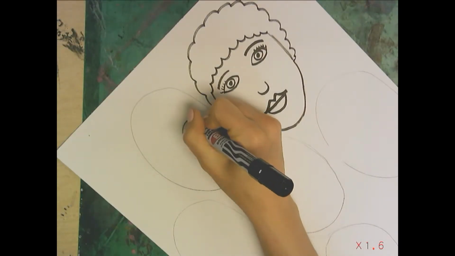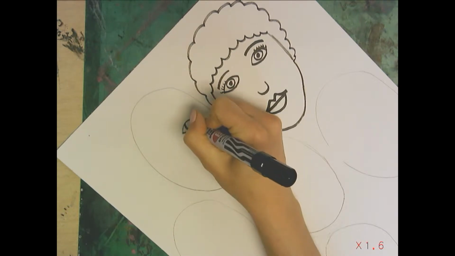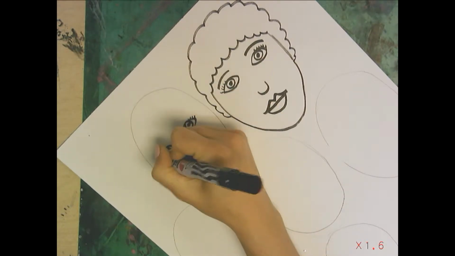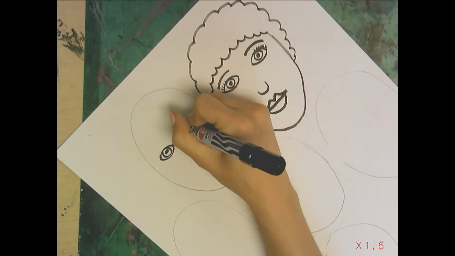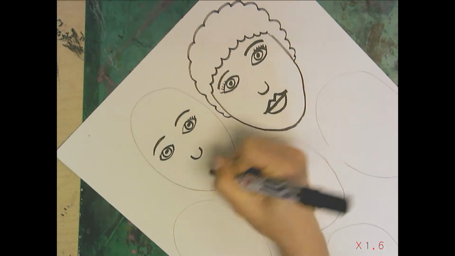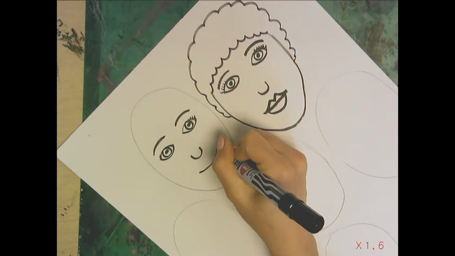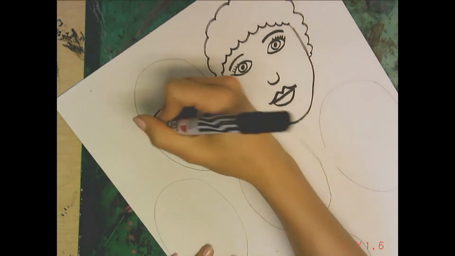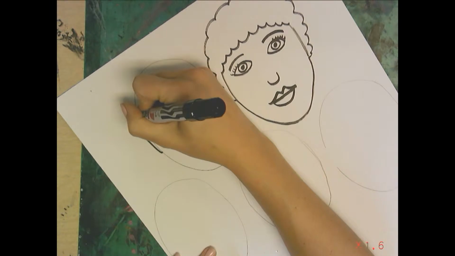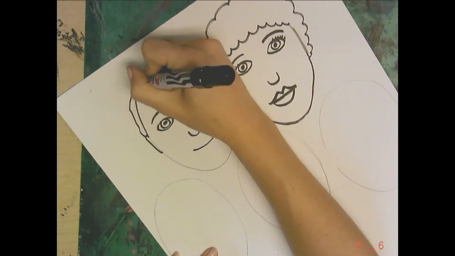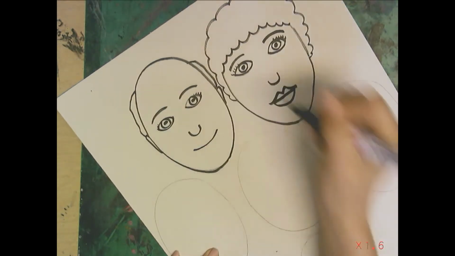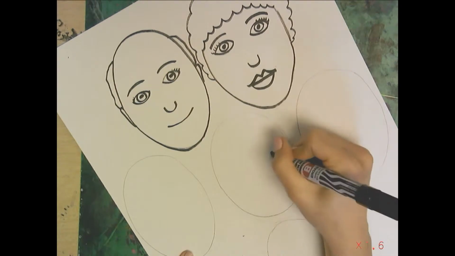On to my dad. So my dad's going to have football-shaped eyes. We all have football-shaped eyes. He has eyelashes. Some people just have longer eyelashes than others. Eyebrows. Letter U nose. And for my dad, I'll just give him a smile like that. Now, my dad's hair is shorter, so I can see his ears. And he just has hair on the sides because he's bald on the top. And then I'm going to start drawing me and my brothers.